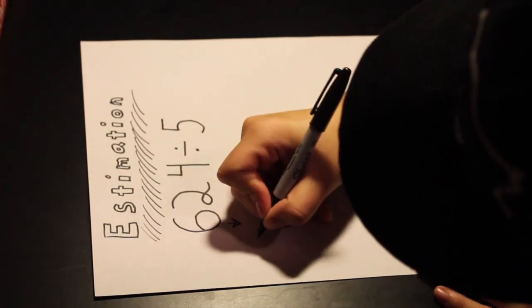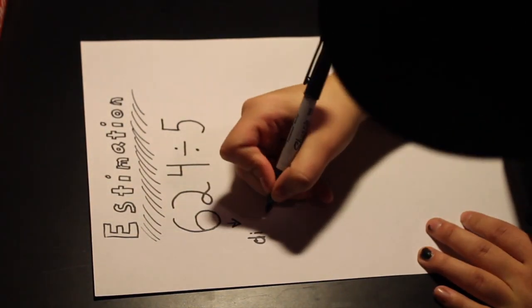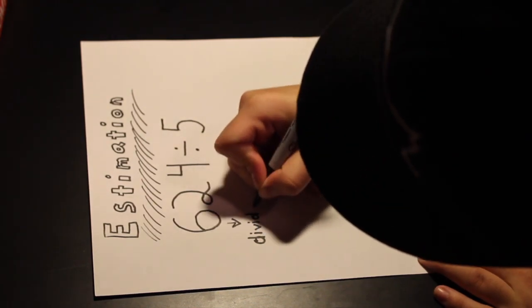Hello, and today I'm going to show you a couple strategies that can be used to solve a math problem. For this example, I'll be using 624 divided by 5.